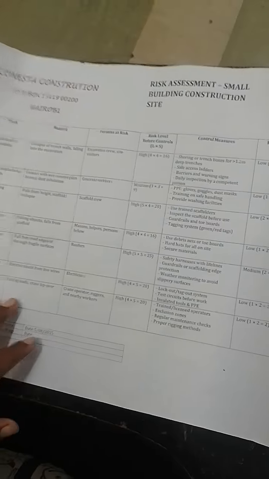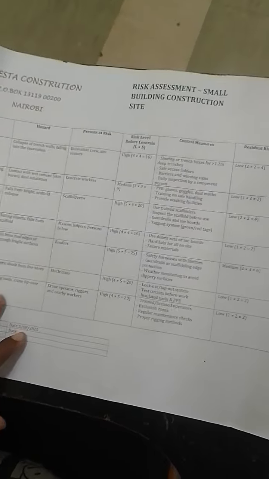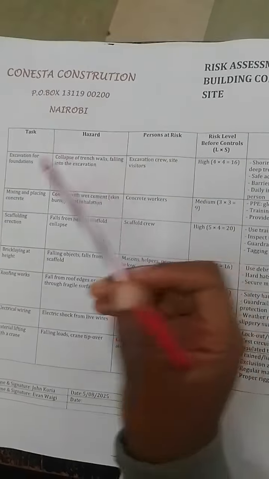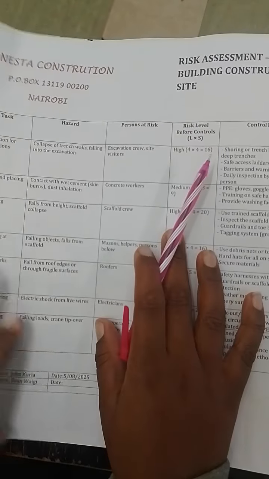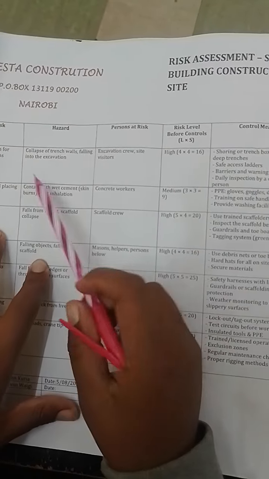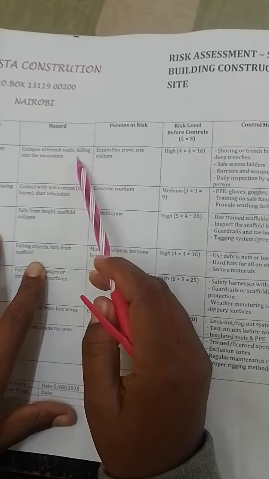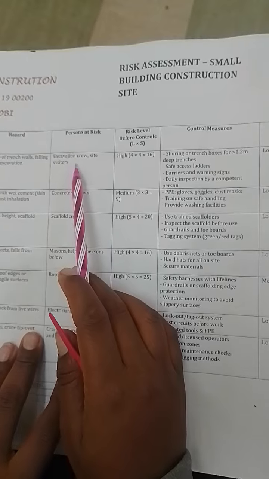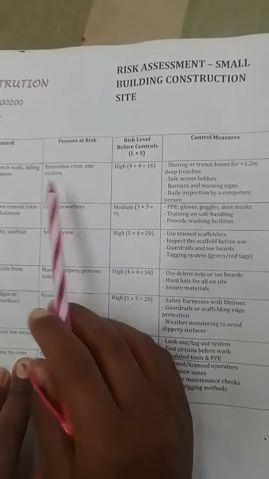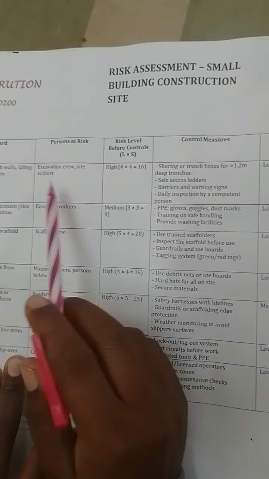So on the above highlights, on task, we have several tasks under way continuously on a building and construction site. For example, we have excavation for foundations, and several hazards might occur in the excavation for foundations. For example, our hazard here is collapse of trench walls, falling into the excavation. That is our hazard. So we have person at risk: the excavation crew and site visitors might be at risk after the collapse of the trench walls.